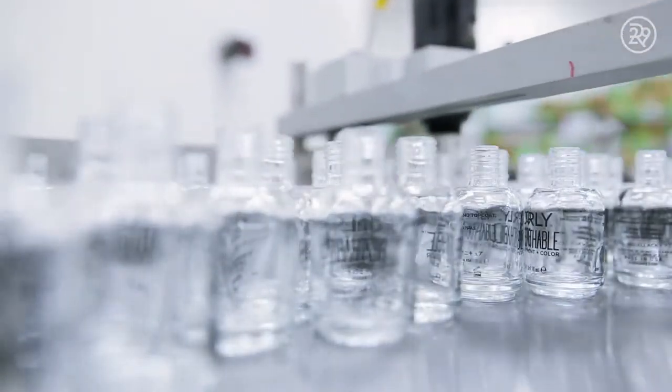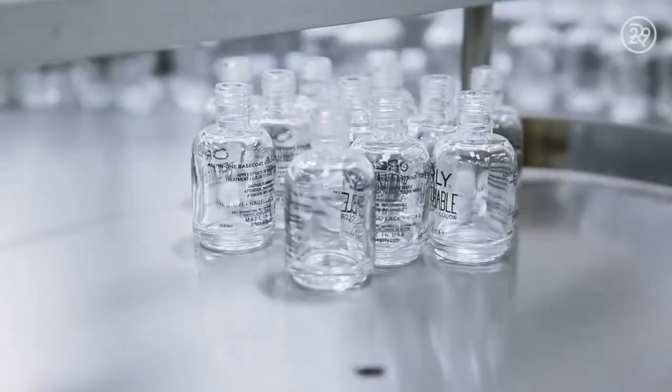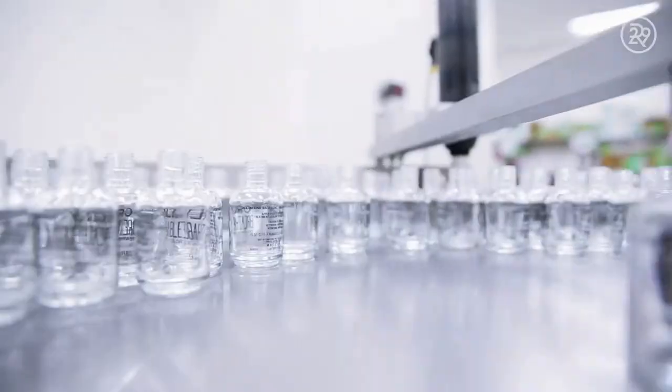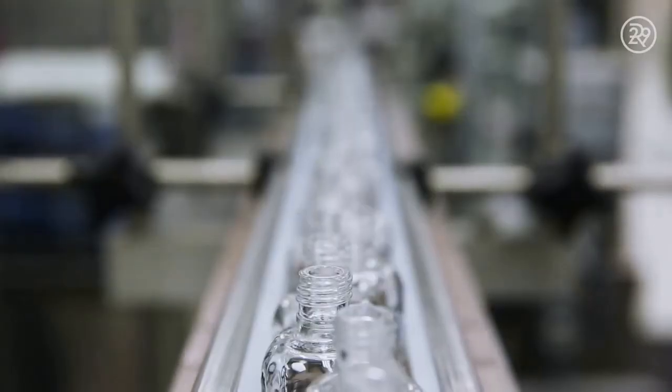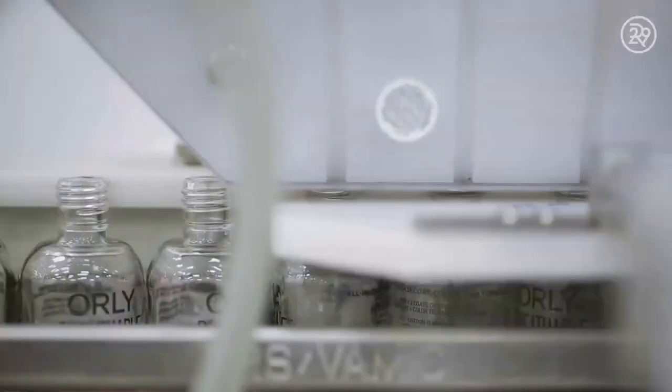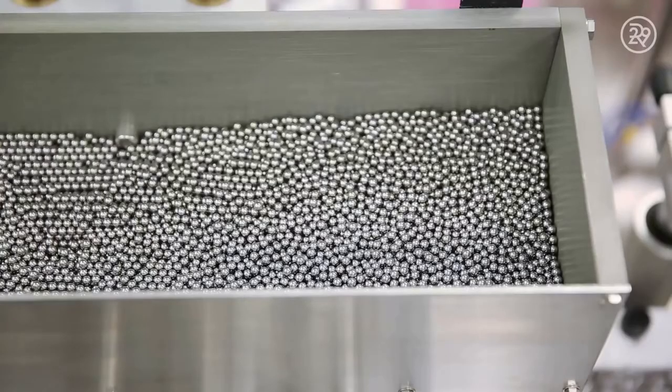On the other side of the machine, the bottles await their filling. The glass used to make these bottles is imported from Italy. They're sent down a conveyor belt, single file. First, the metal mixing balls are dropped into the bottles to help keep the product mixed.